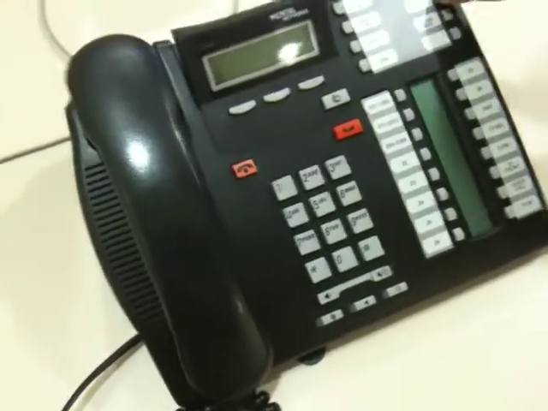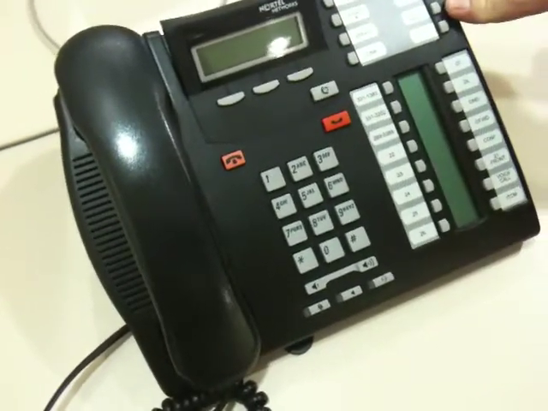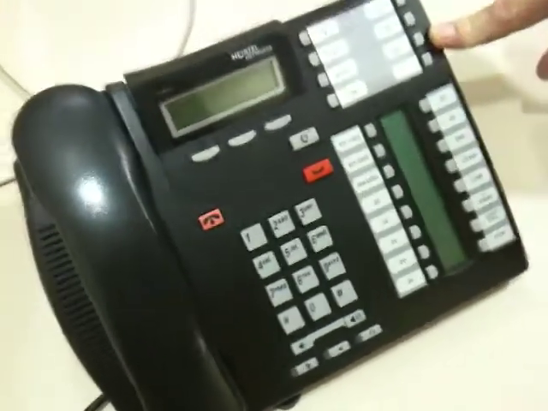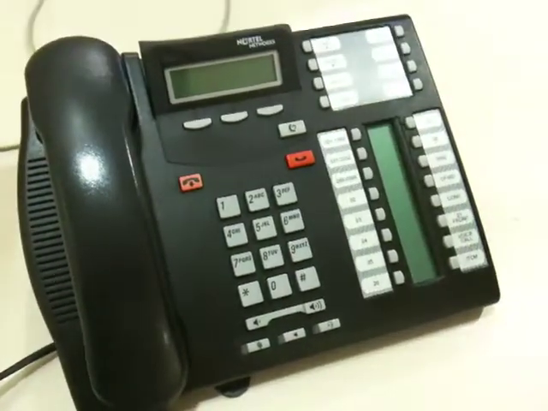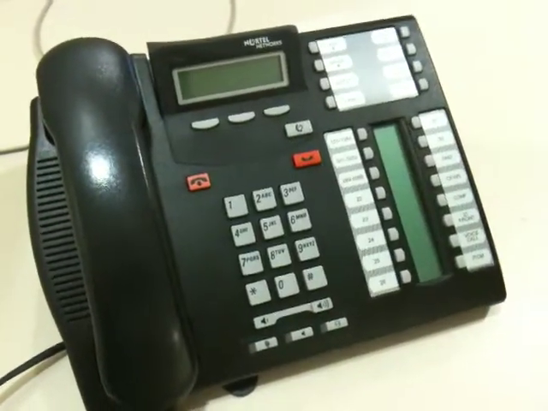Okay. The next button is transfer to voicemail. If you pick up a call and say, no, I'm sorry, Bridget isn't here, would you like her voicemail? Yes, I would. You press the transfer to voicemail, dial that person's extension number, and hang up. You don't have to wait for it to do anything.